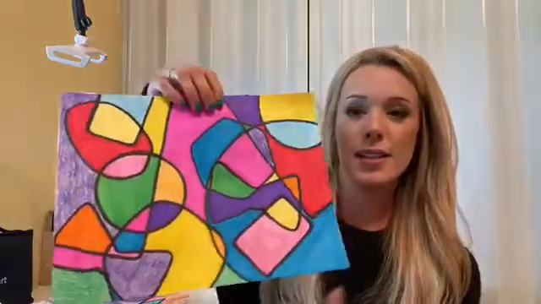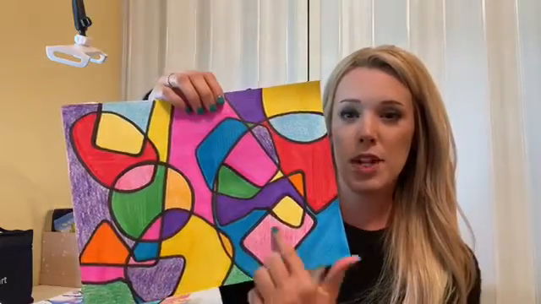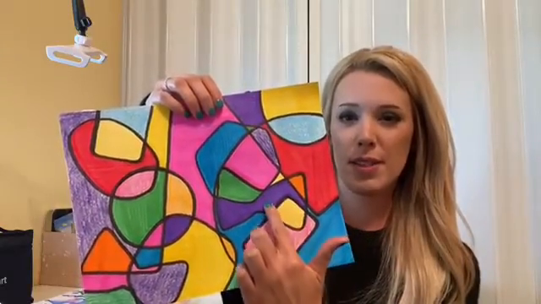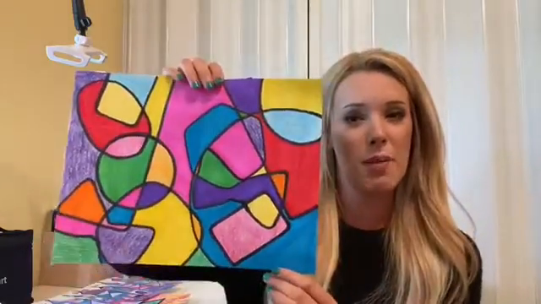So I see a circle here, I see a rectangle shape here, I see something that looks like a hair bow shape here. I wonder what that could be. Well, your first task today for this project is to go around your house and find objects that you can trace to create shapes out of. So let me show you some of the things that I found.